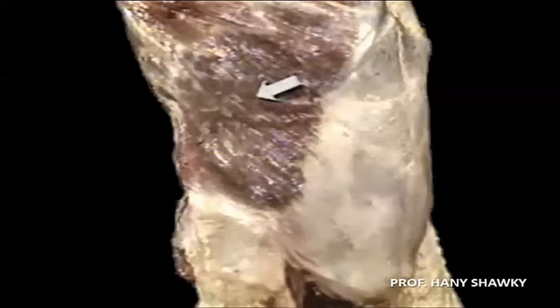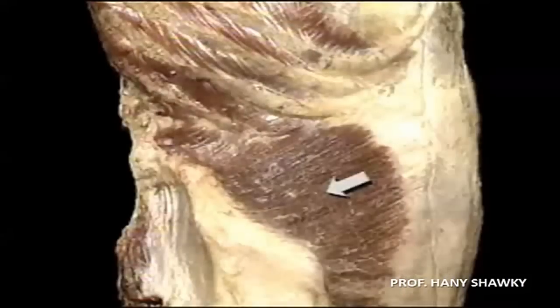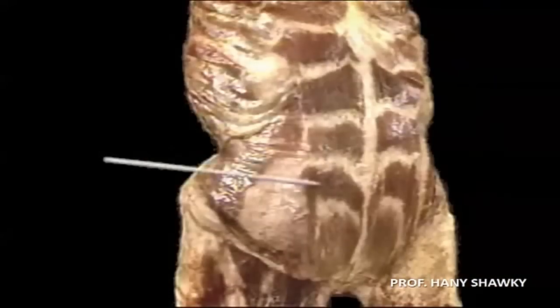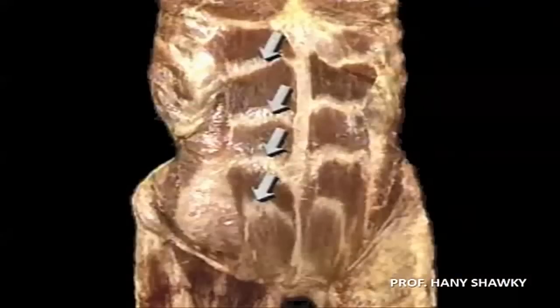This is the external oblique muscle. The internal oblique, notice the direction of fibers upwards and medially. And this is the transversus abdominis. This is the rectus abdominis muscle. And these are the tendinous intersections of the rectus abdominis.